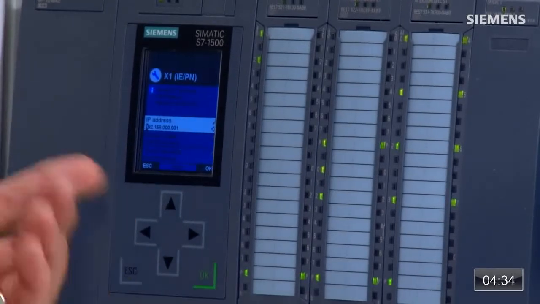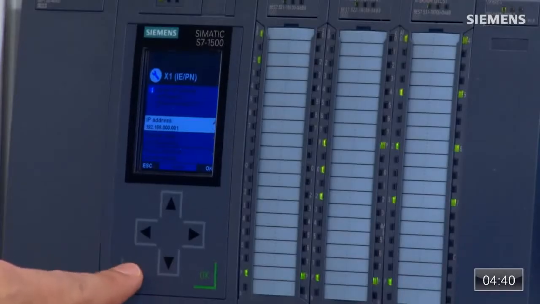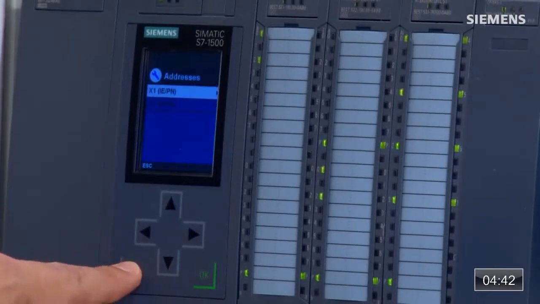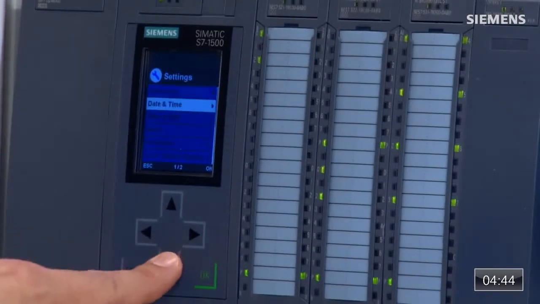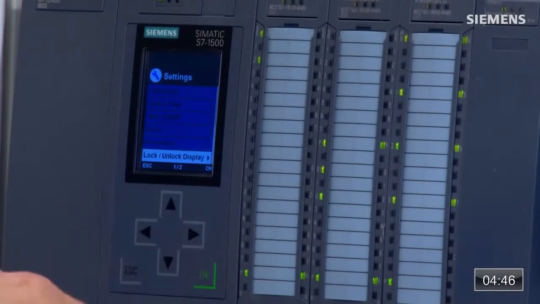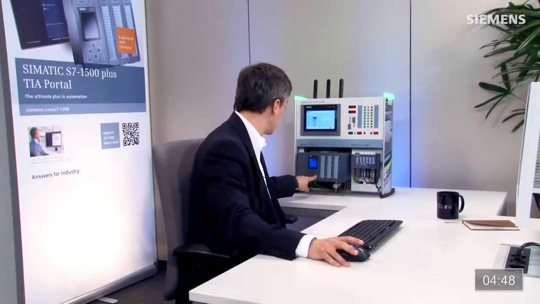Click OK one more time. At this point, I can actually see I get the cursor on the 1, so I can actually change this IP address. And you can lock this back down if I just hit escape and back out. And then you can see on the normal settings screen, I have the ability to lock display. Click OK. Now it's actually password protected again.